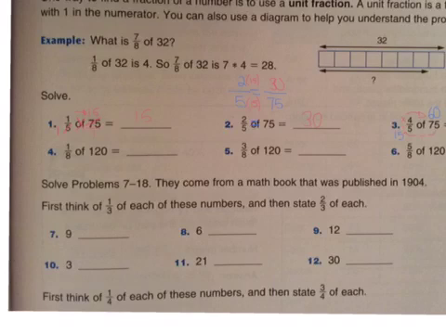For questions 7 to 12, we're going to use the unit fraction to solve these. Okay? If we try to solve what 1 part of 3 parts of 9 is, we understand that it would be 3. Okay, so what it's saying is we are dividing 9 divided by 3. 9 divided by 3. 6 divided by 3. 12 divided by 3. We're going to divide all of them by 3.